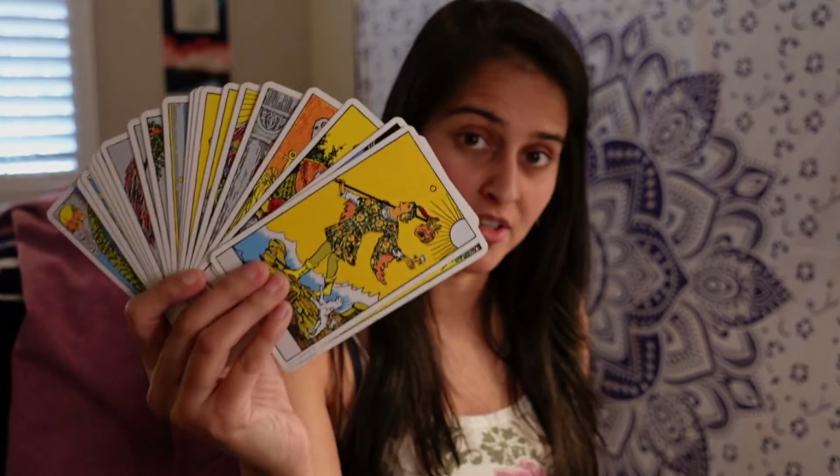So just like with the life path or life card number, we're going to be using the 22 Major Arcana cards from the tarot deck, as well as a slightly modified numerology formula. And I guess I'll quickly explain why the 22 Major Arcana.